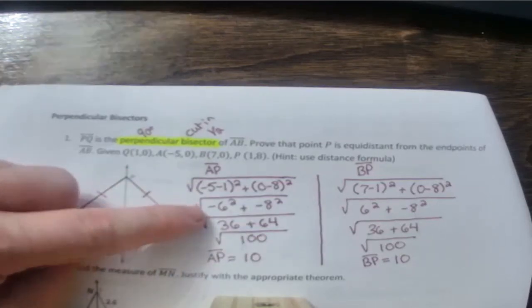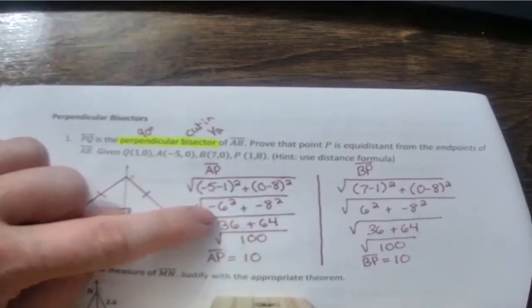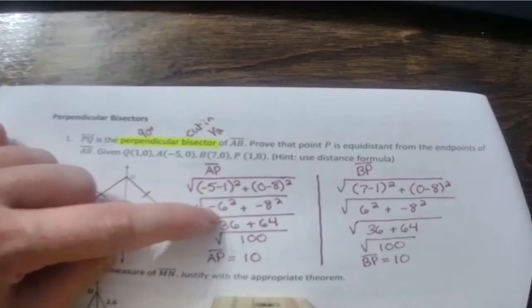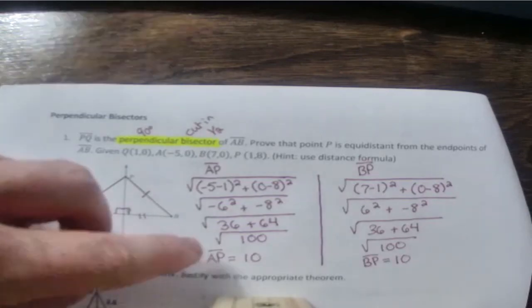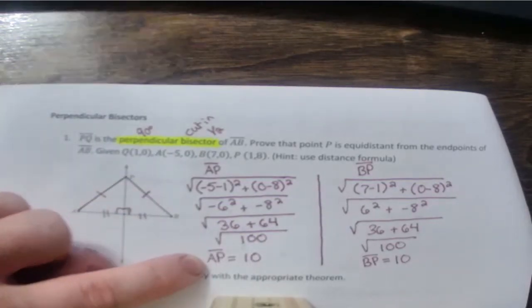The main thing to remember when you're doing this is that even though I have a negative here, when I square it, the negative goes away. That is the main reason why we square things, because you cannot have a negative number underneath the square root. So when I went through this, I ended up with 10 for AP.